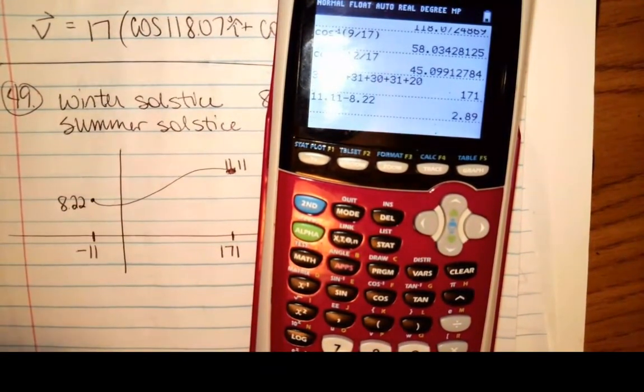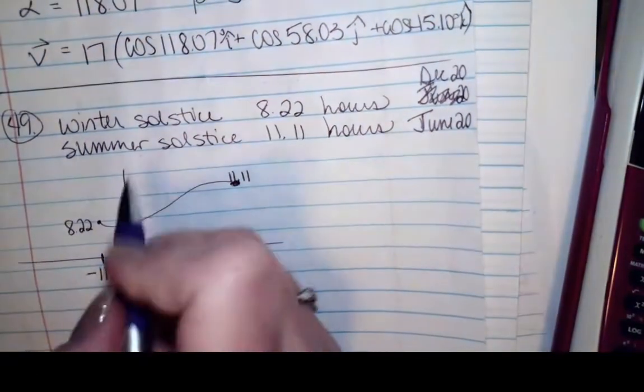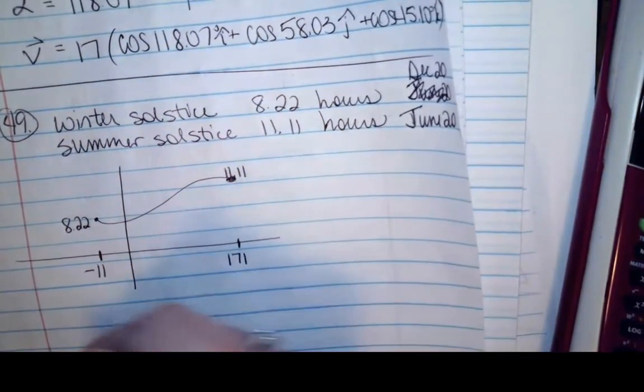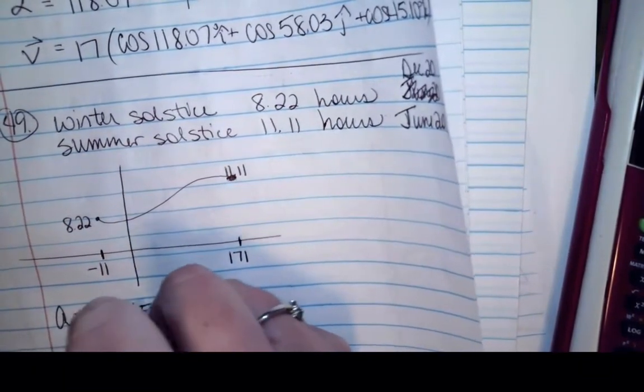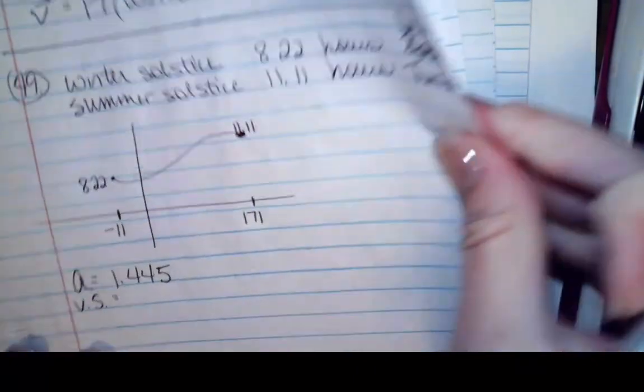Okay, so the halfway point is going to be half of that. So divide that by 2, and I get 1.445. So from the halfway point, I go up 1.445, and I go down 1.445. So my amplitude is 1.445. What is my vertical shift? Because that's going to be another easy one to find.